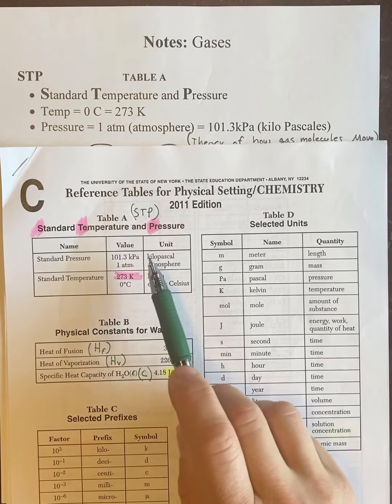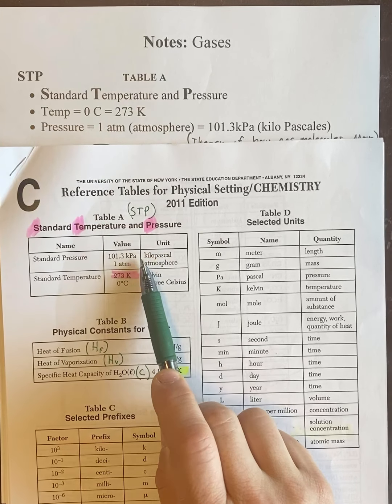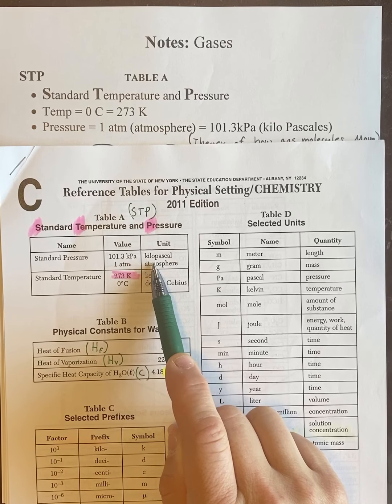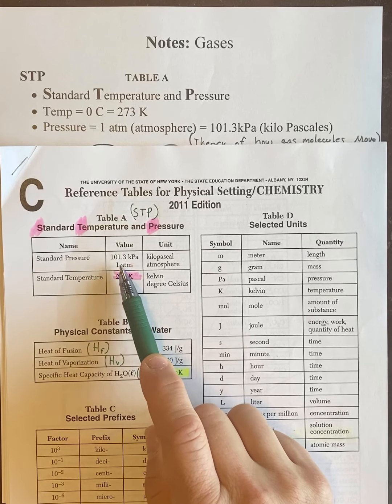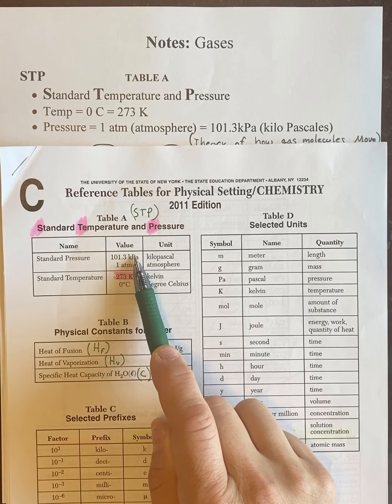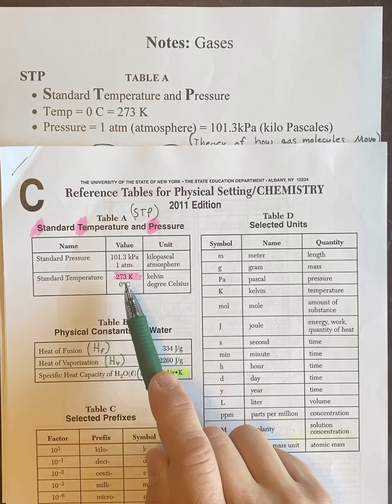So standard pressure is either 101.3 kPa, which stands for kilopascals. Pascal is the unit, kilo just means 1,000 of them, and 1 atm, which is atmospheres. Now these pressures are the same pressure. Okay, so 1 atm is 101.3 kPa, so you could swap these for each other at any time. And then standard temperature is 273 K or 0 C. They are the same temperature.